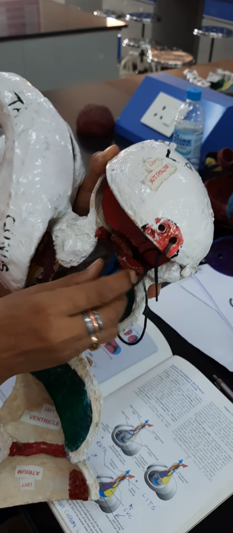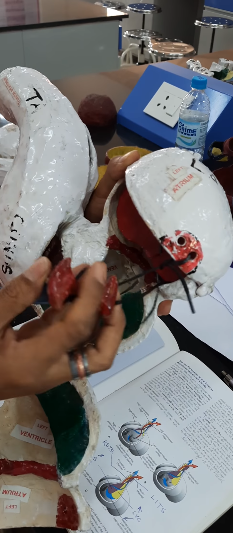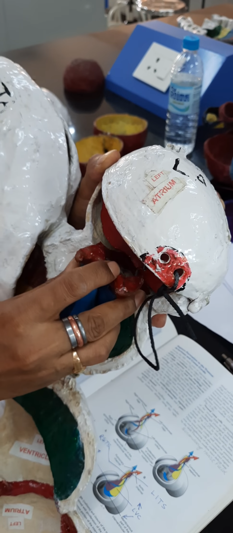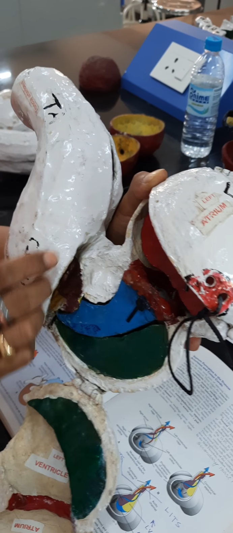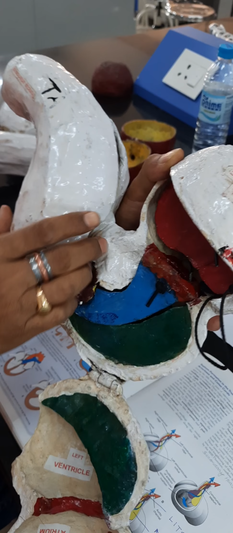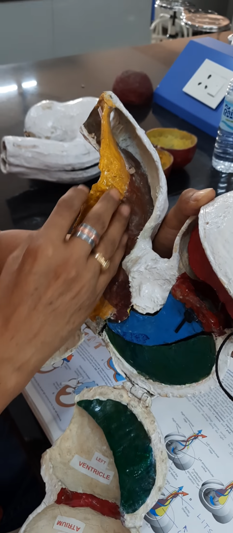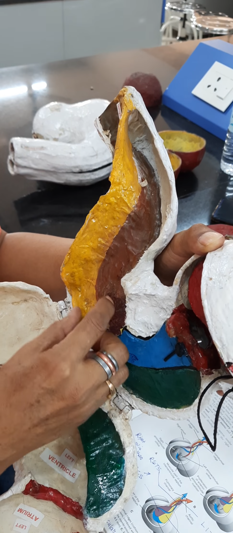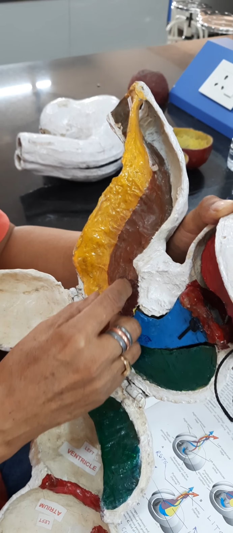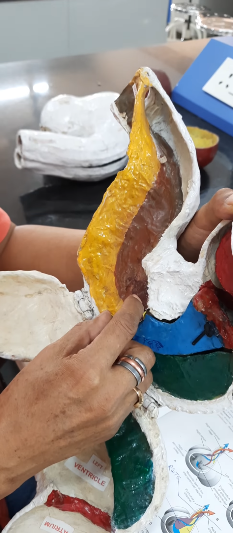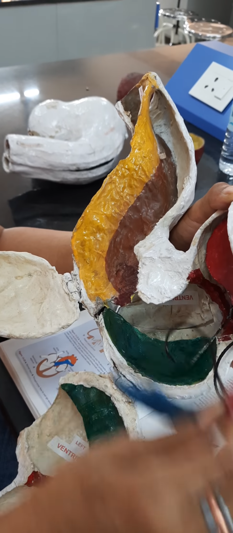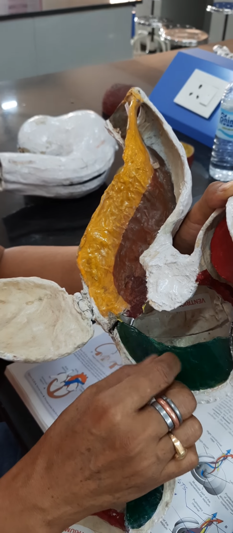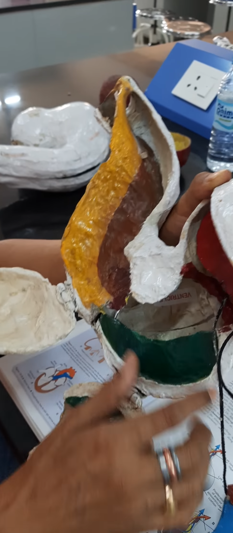This is the fused endocardial cushion. Already we know the fused endocardial cushion, which you explained in an earlier part. Now see, this is the bulbus cordis. Within the bulbus cordis is the spiral septum, and this is the lowermost part of the spiral septum. This green colored part is the original part of the interventricular septum.